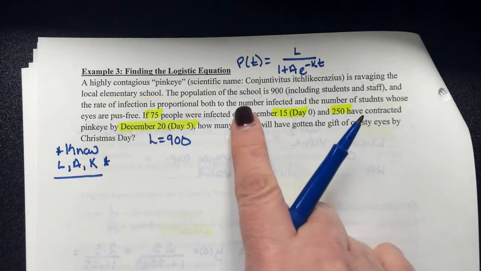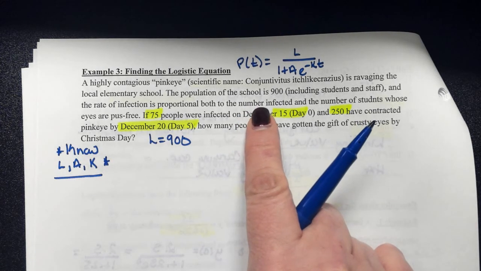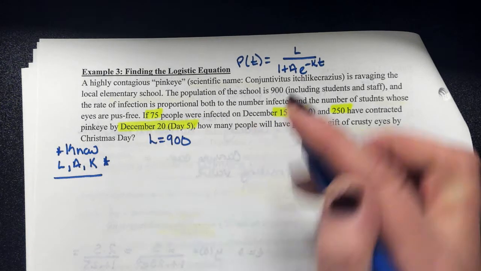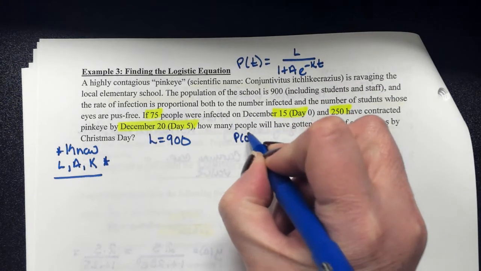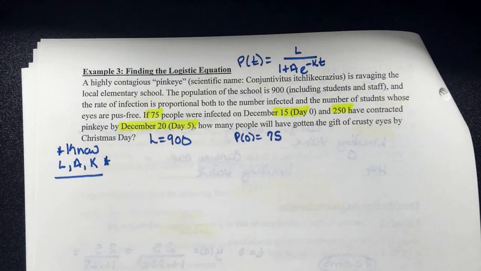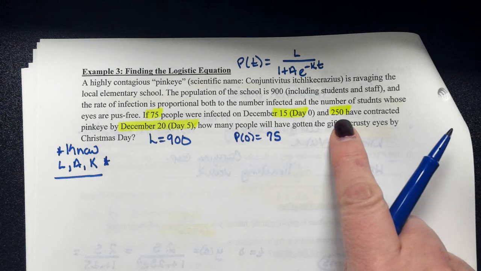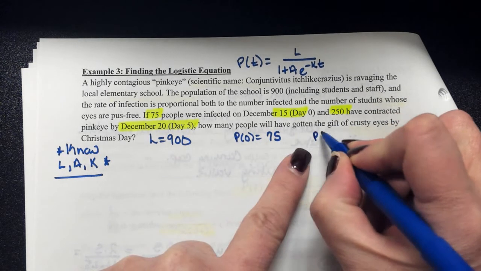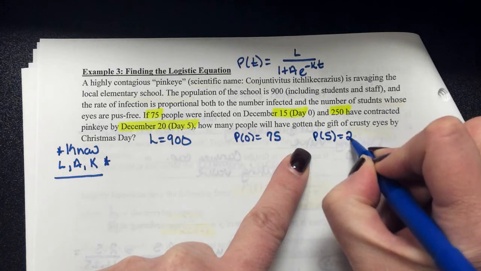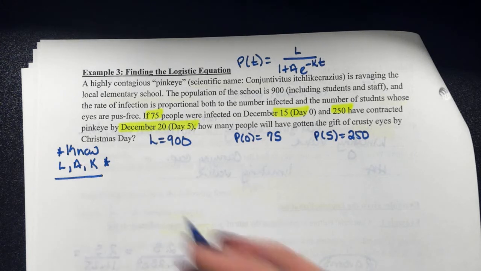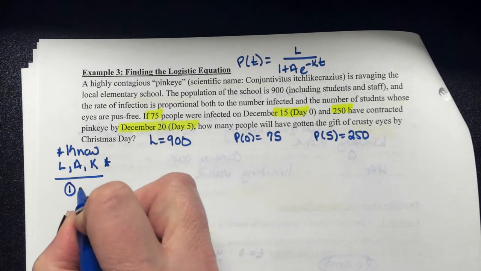So in the problem, they're telling you that on day 0, 75 people had the pink eye. So I know that P of 0 is equal to 75. Then they're telling me 5 days later, 250 people have contracted the pink eye. So I know that P of 5 is equal to 250. So these are the conditions that I'm going to use to help me come up with a logistical model. So the first step is, I'm going to find A.